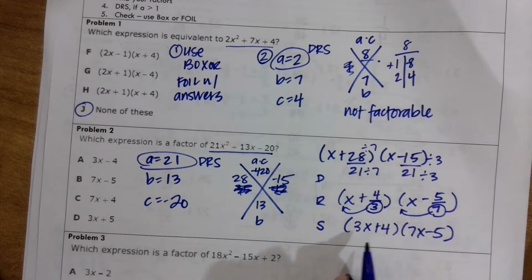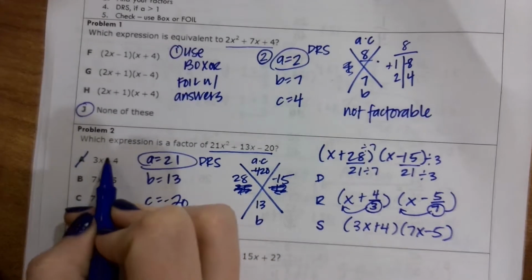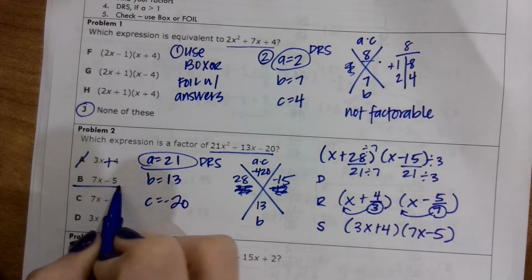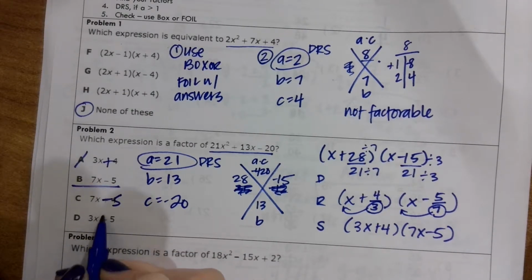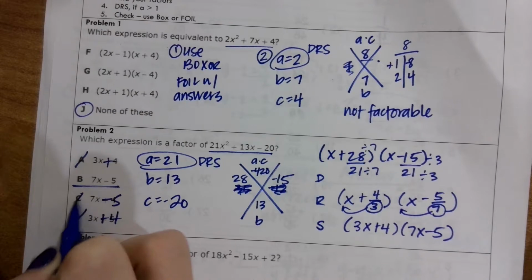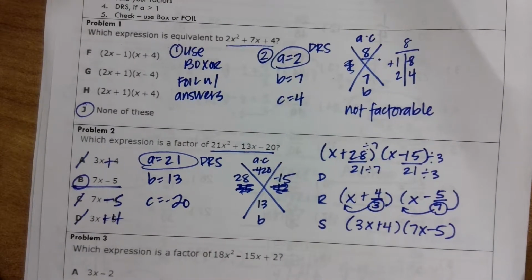Now if I go through my answer choices, this is not the correct answer because this would need to be plus 4. This one will keep. This does not make sense. This would need to be minus 5, and this would need to be plus 4. Now for the next example together.